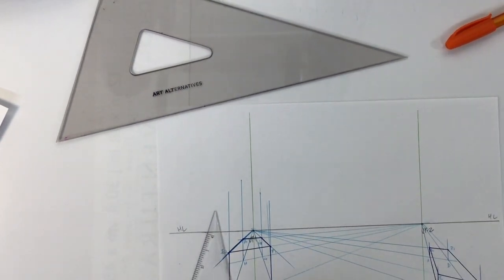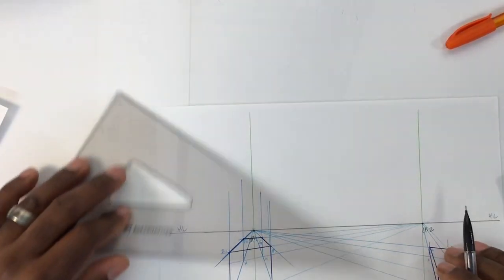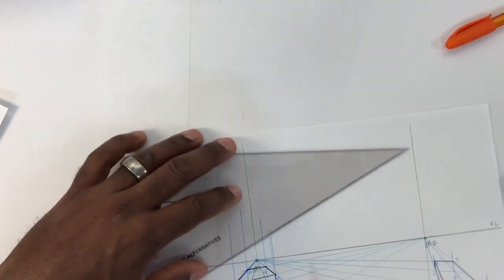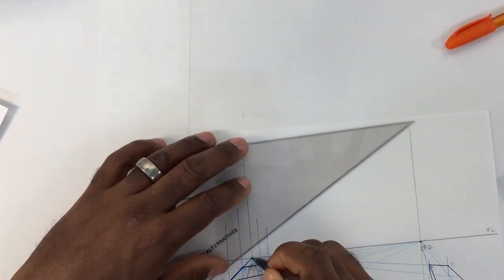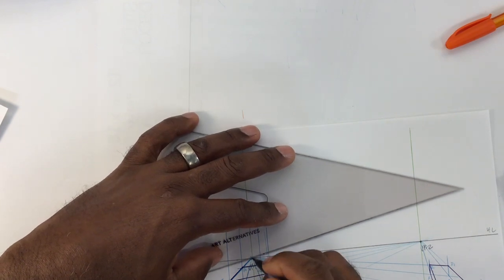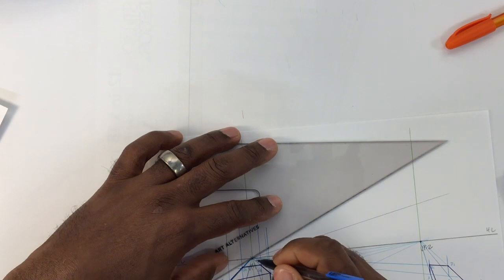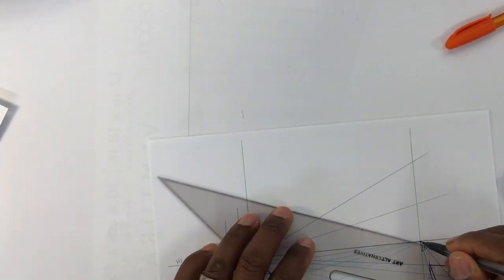Okay, so I'm just going to use the pencil, and let's place a box just slightly above the horizon line. Let's do that relatively. That should be a quick thing to do.